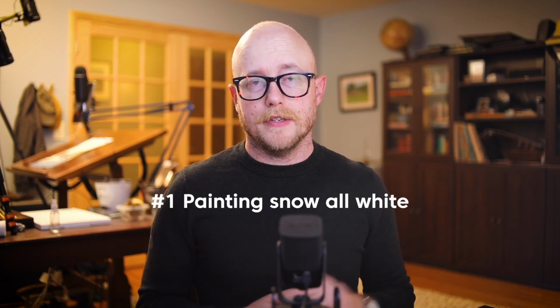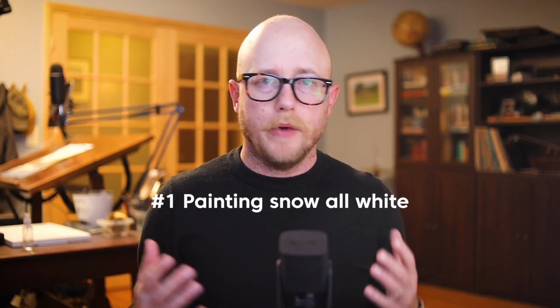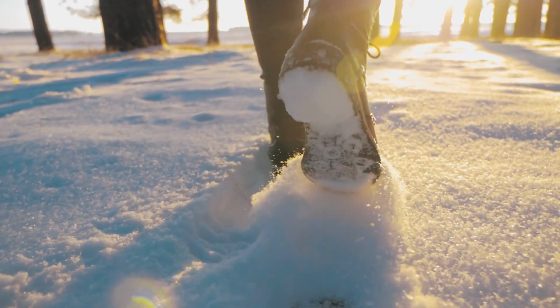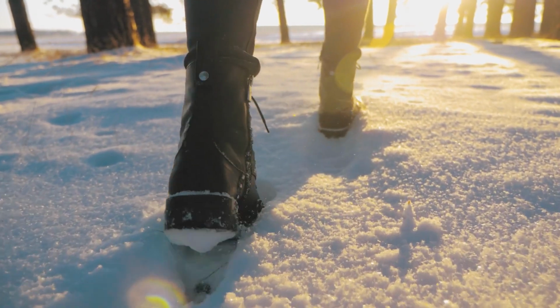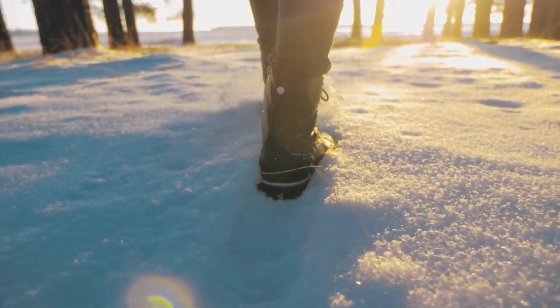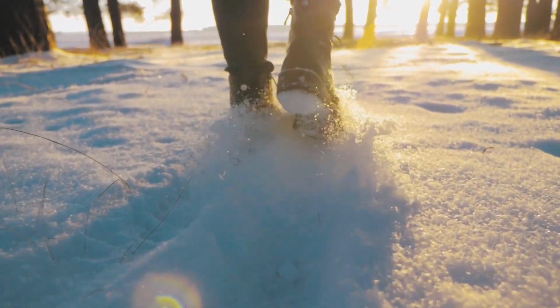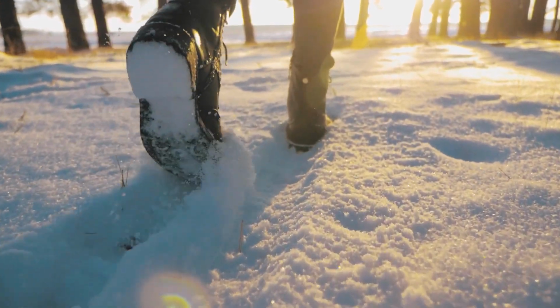Mistake number 1, they paint their snow white. You might think, well, snow is white, so why wouldn't we paint it white? But this interesting thing happens with snow. When there's snow laying on the ground, snow reflects the color of the light that's around it. So if you really focus on snow, you can see some warm colors, some cool colors. It really does take on and reflect the color temperature that is around it.